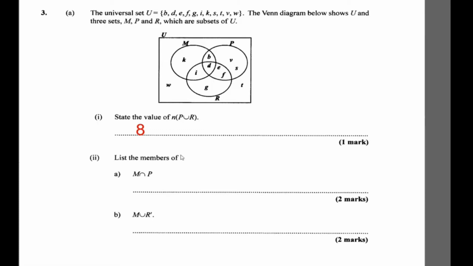Nice. It says list the members of M intersect P. When M overlaps with P, these are the two that we get, B and D. All right, so list the elements. I like to write it as a set. So the intersection is B and D. That's the intersection.